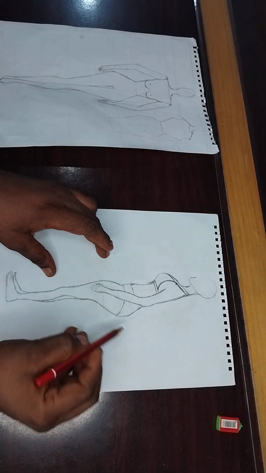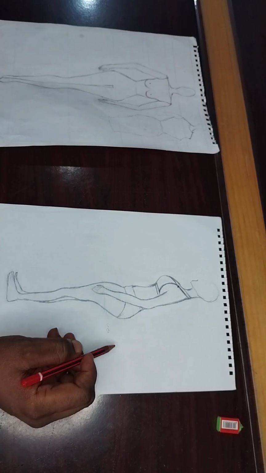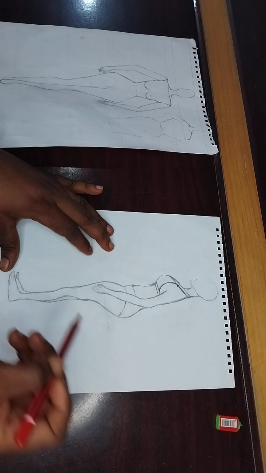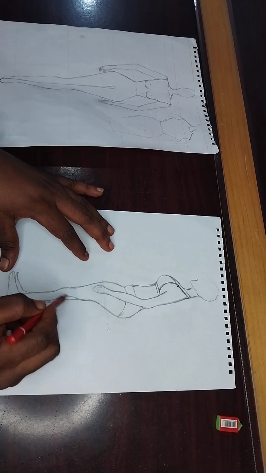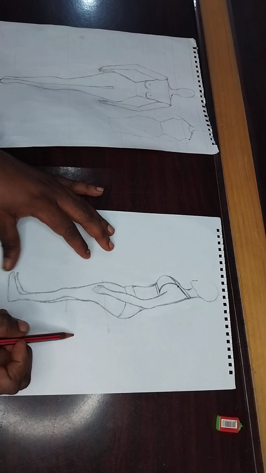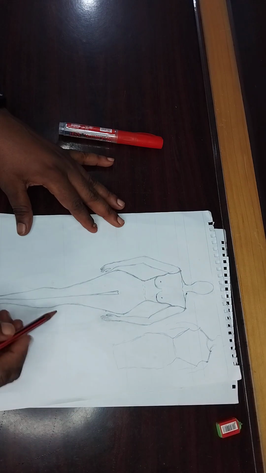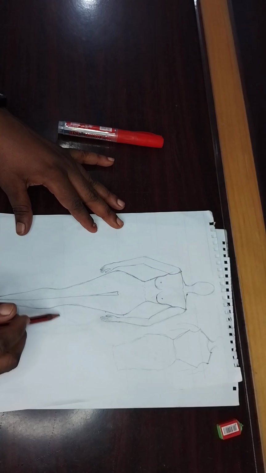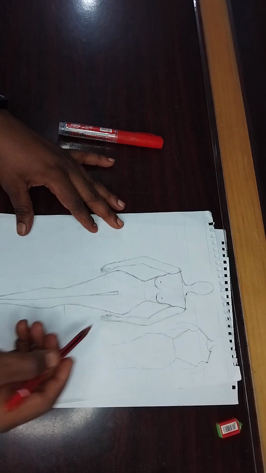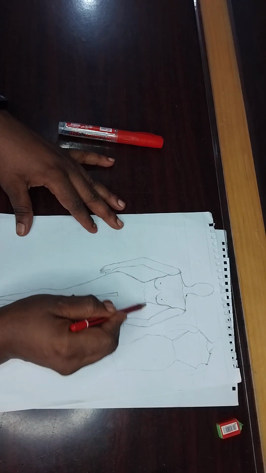We call that the under butt. Now we have this other part that is our knee, which is our knee point. This is the knee area for this person. So this is the under butt, this is the hip line, this is the waist.